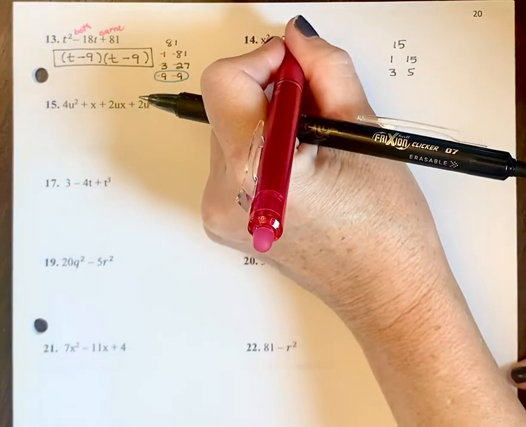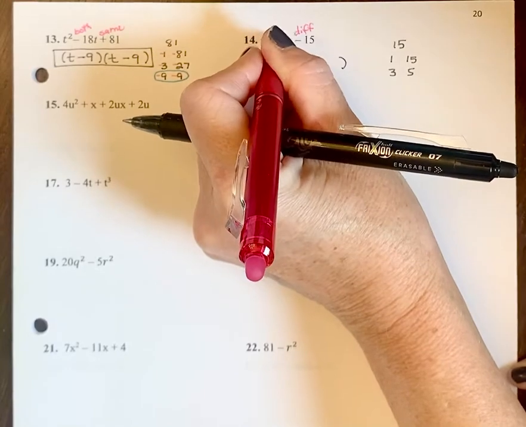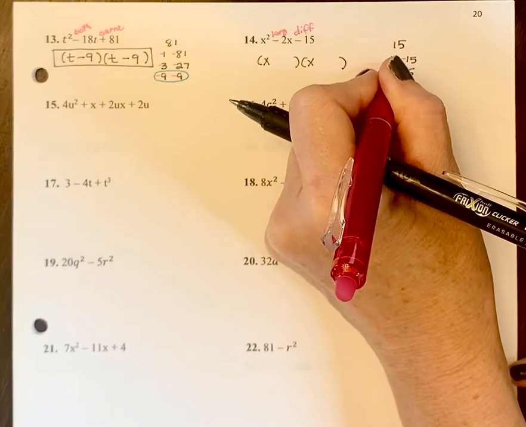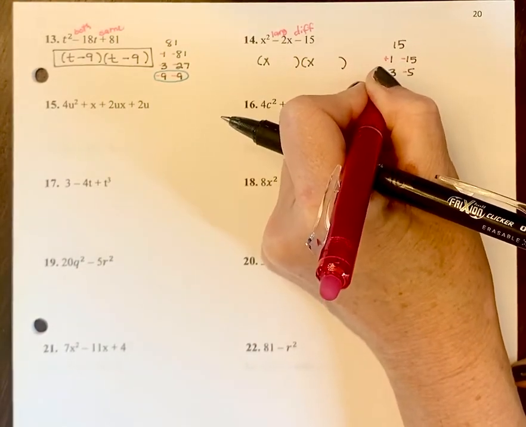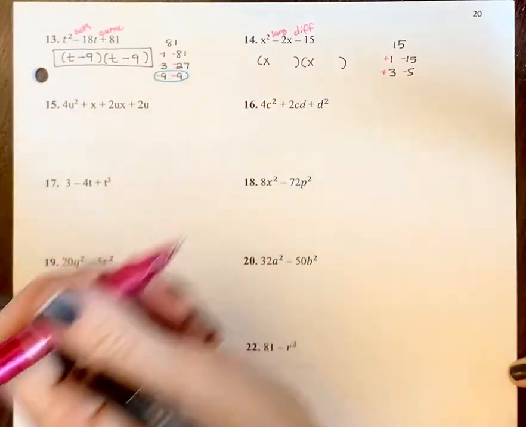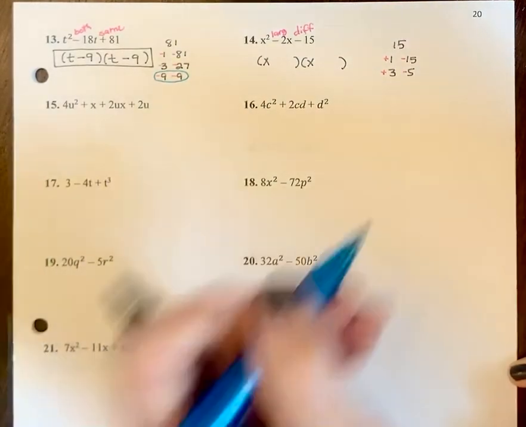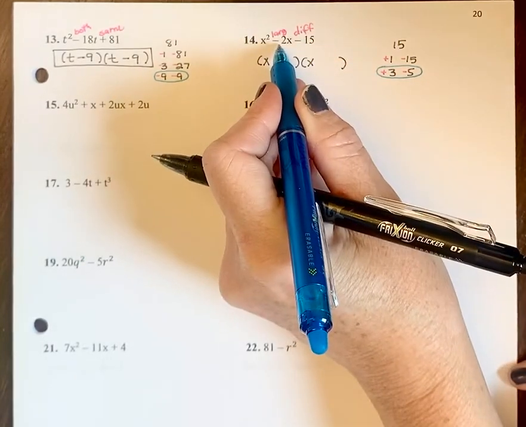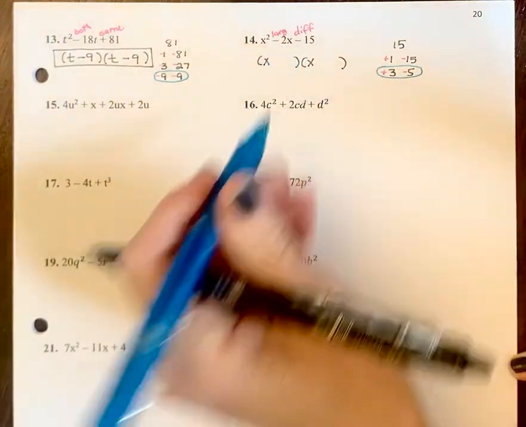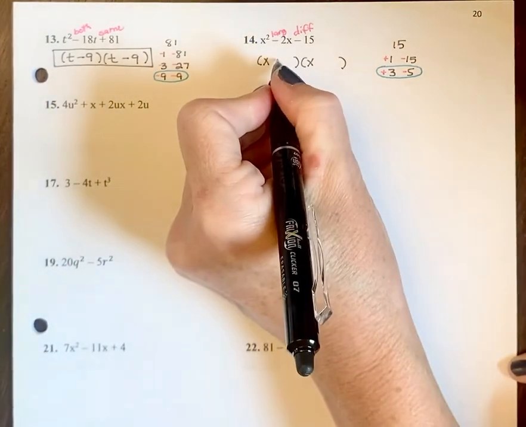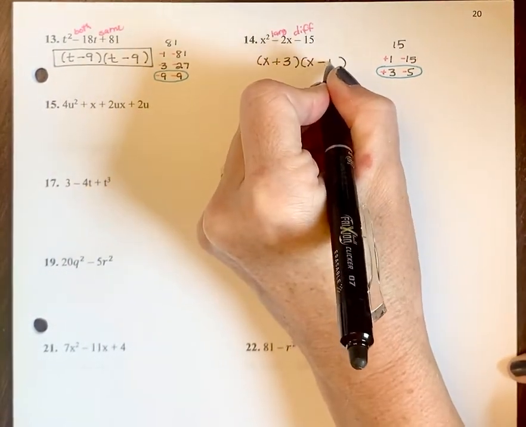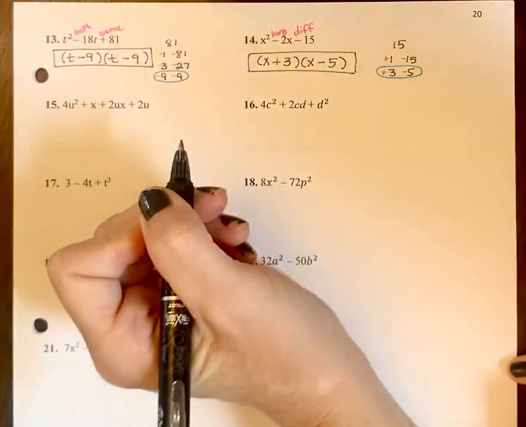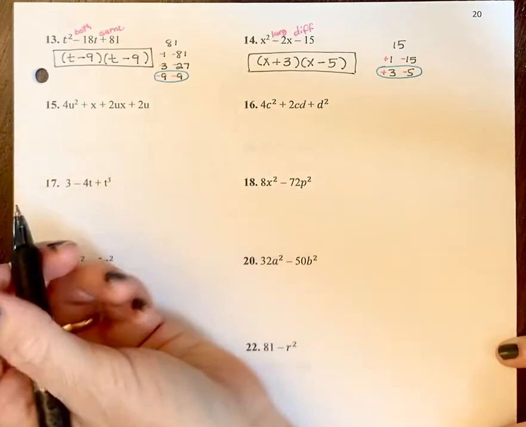This tells me that the signs are going to be different. This tells me that the larger number is going to be a negative. So whichever factor pair it is, I know that the larger number will be the negative, and I look for the factor pair that combines to give me the middle term of negative 2, and a positive 3 and a negative 5 do that. So I can go ahead and use that factor pair to write the last spots in the binomials. And you can check it using FOIL.